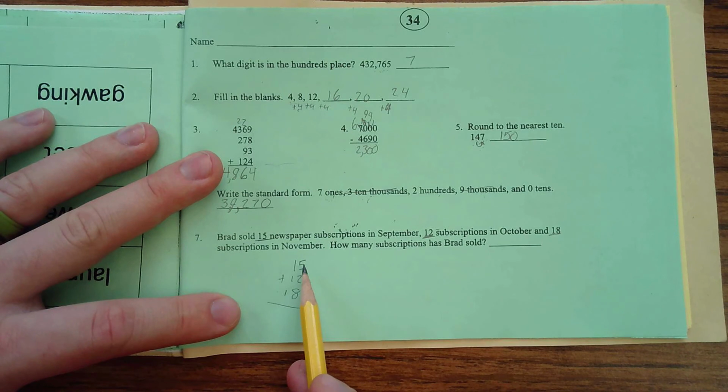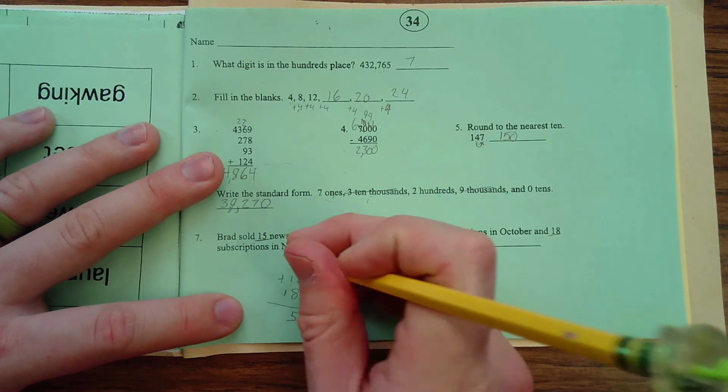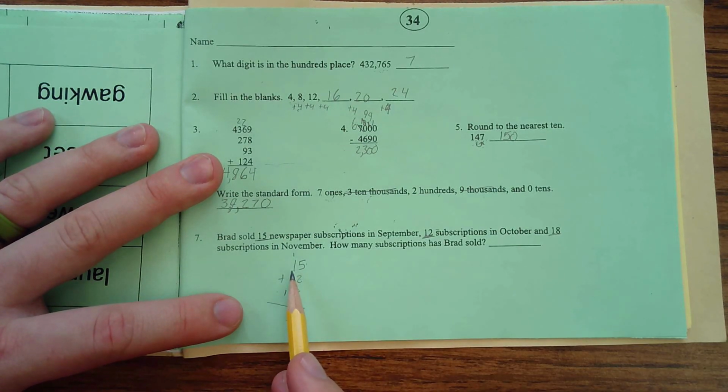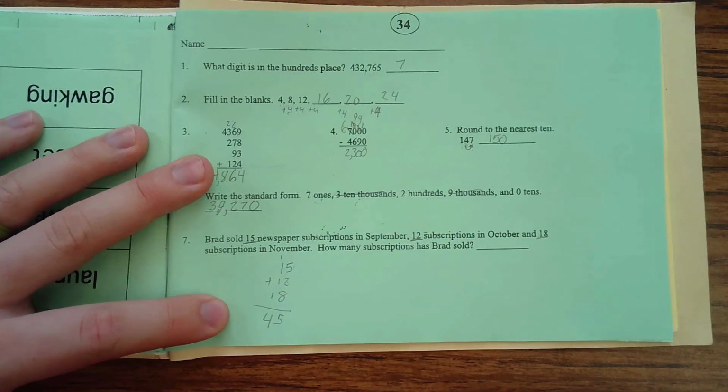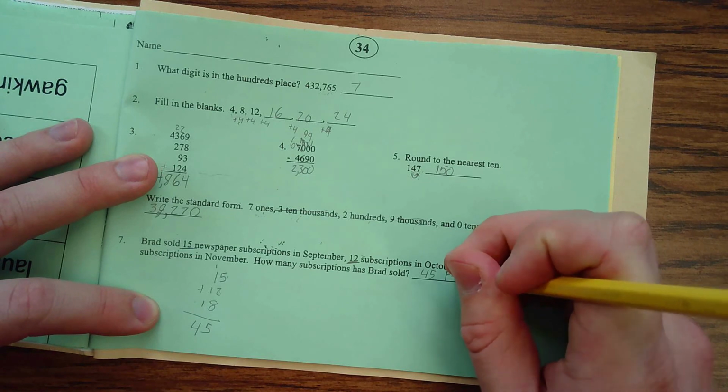And here we go. 5 plus 2 is 7, and 7 plus 8 is 15. 5 down below, 1 up top. 1 plus 1 is 2. 2 plus 1 is 3. 3 plus 1 is 4. 45 papers, newspapers.